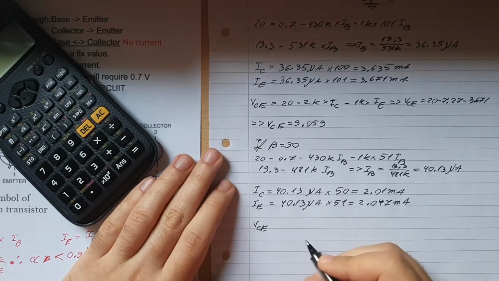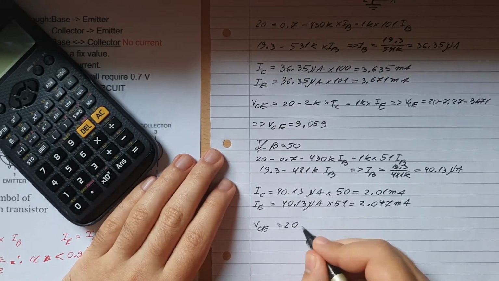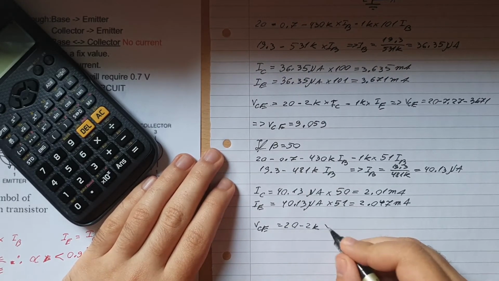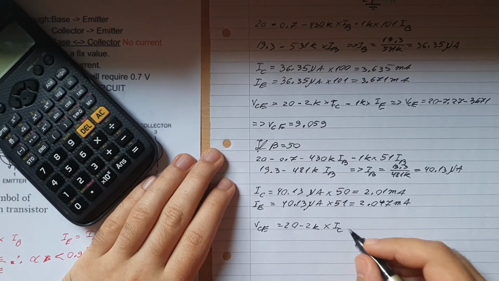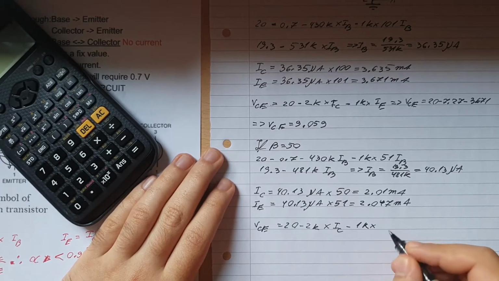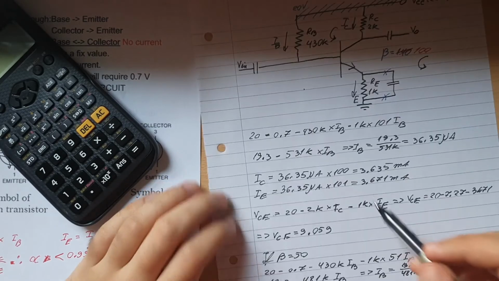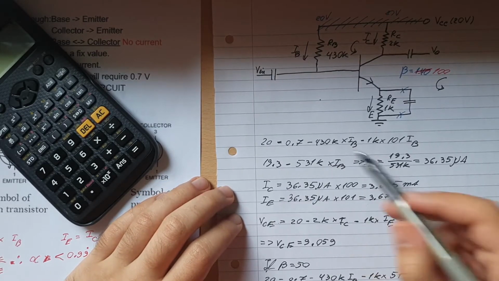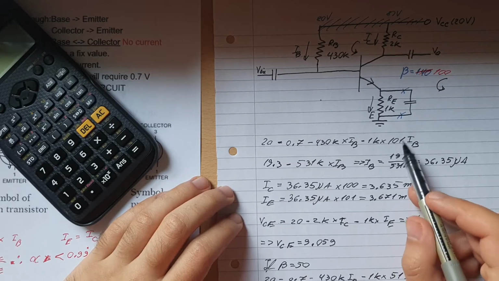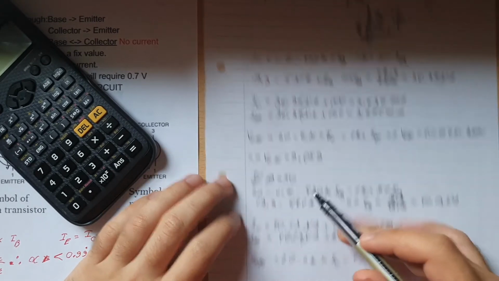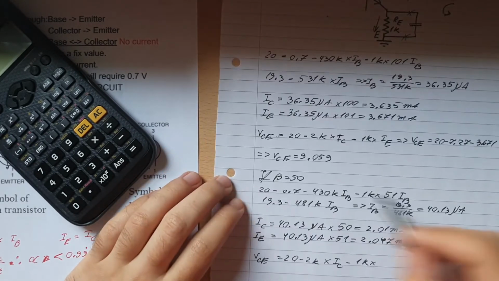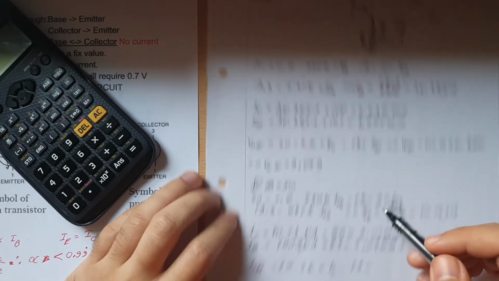VCE would be equal with 20 minus 2k times IC minus 1k times IE. If you are confused about this, I'm basically just doing the same formulas here, but instead of using the 100 gain, I'm using the 50 gain. So it's nothing new, it's exactly the same thing as here.